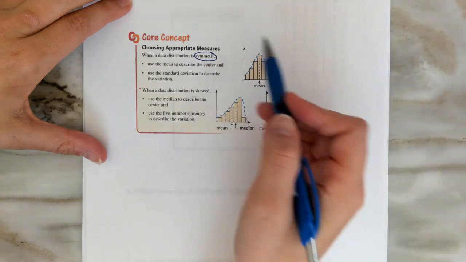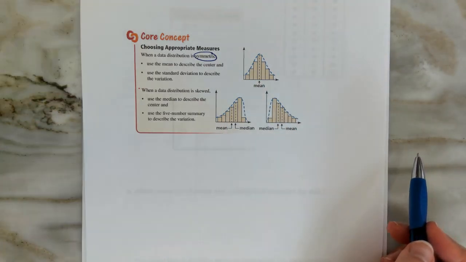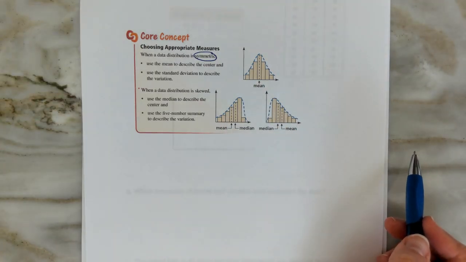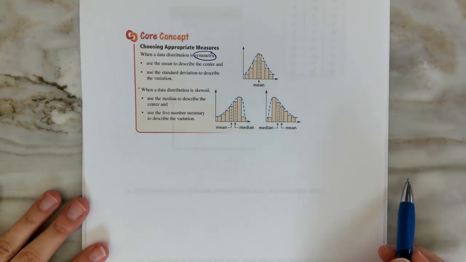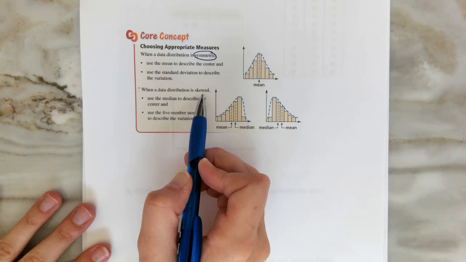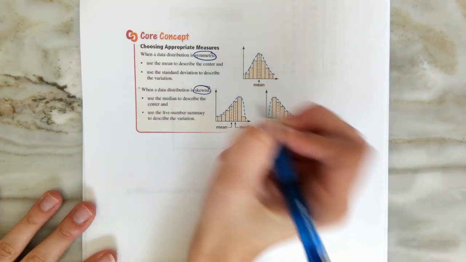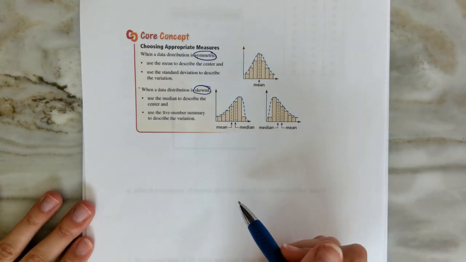So if I give you data and you graph it and I said choose the appropriate measure of center and variation to describe the graph, and it was symmetrical, you'd have to do the mean and standard deviation. If your information is skewed either way, right or left, you are going to use the median to describe the center and the 5-number summary to describe the variation.